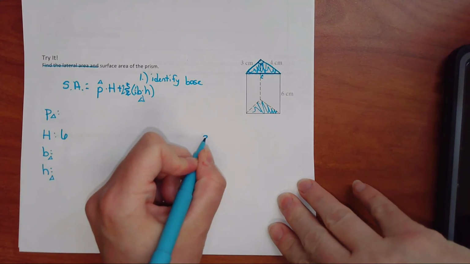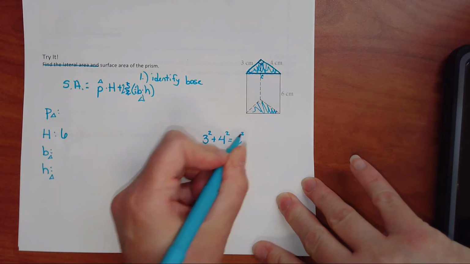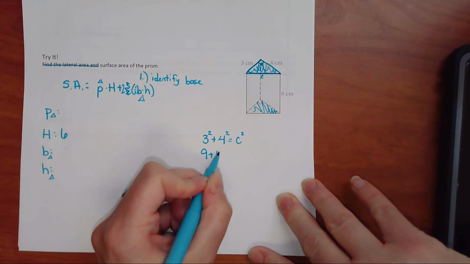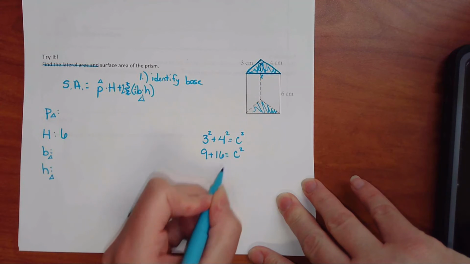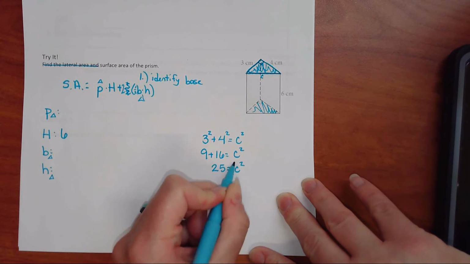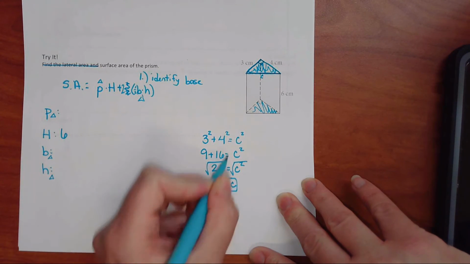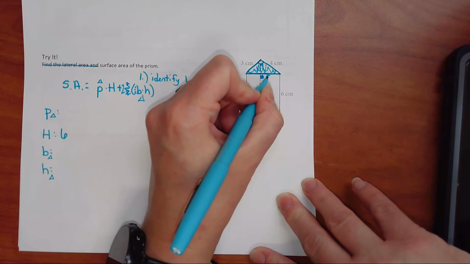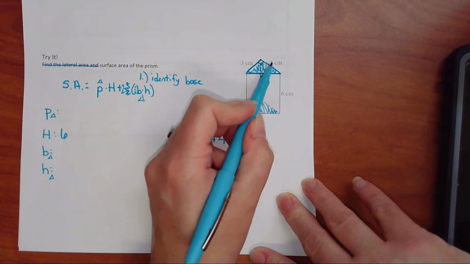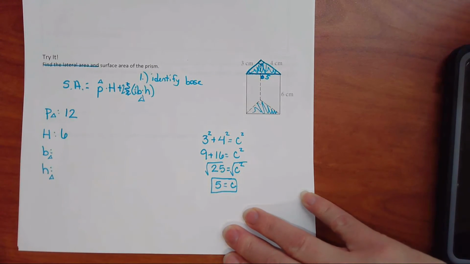So we're going to do 3 squared plus 4 squared equals C squared. So we have 9 plus 16 equals C squared. Add those together, you get 25 equals C squared. Then take the square root, and that missing side is 5. So this has a length of 5. So now you do 3 plus 4 plus 5. Let's see, that'd be 8 plus 4 is 12 for the perimeter.